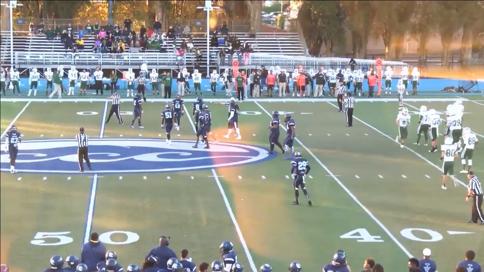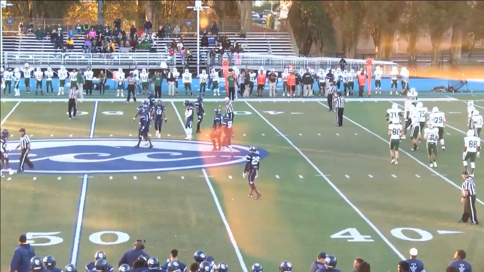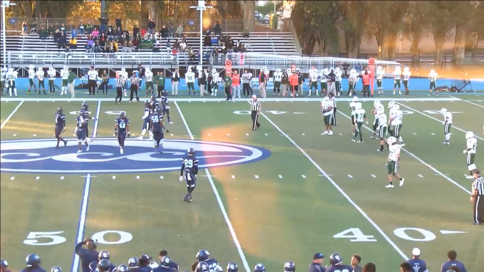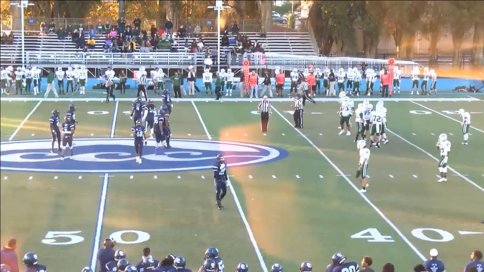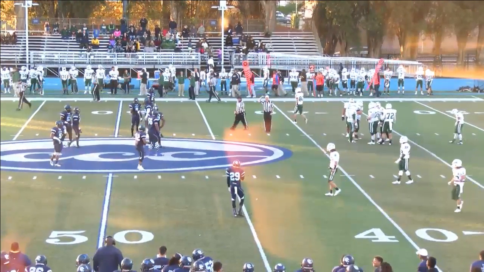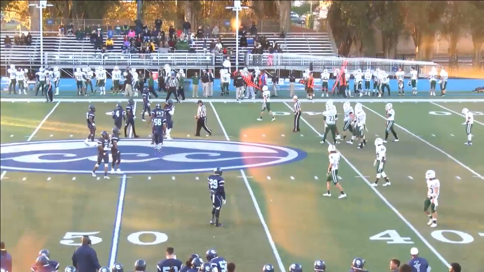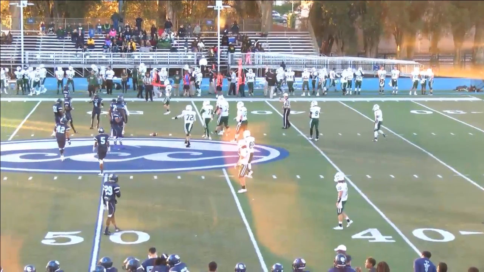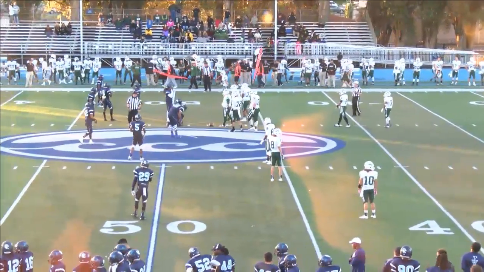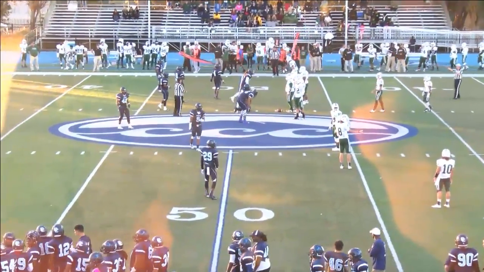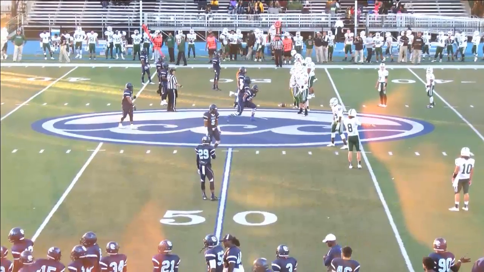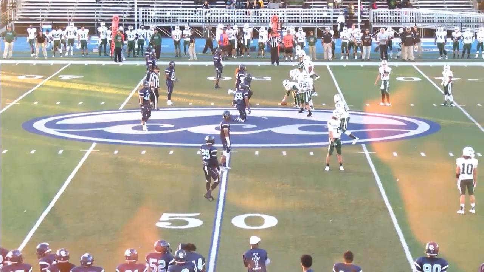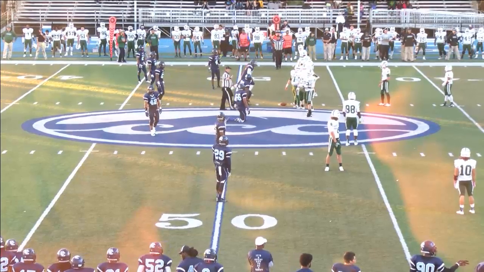Pass interference on number 42 for Contra Costa. So that's a 1st down. It's not a spot foul. So it's going to be an automatic 1st down. It is a spot foul. So it's going to be an automatic 1st down for Shasta. 1st and 10 at their own 48. They need a possession here. They need to score a touchdown here.